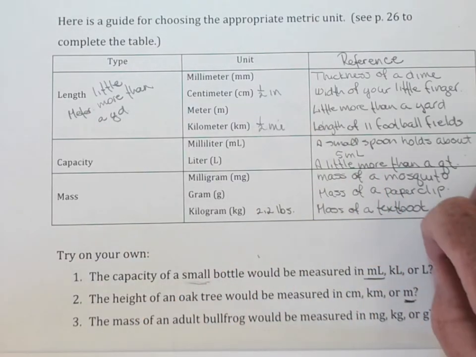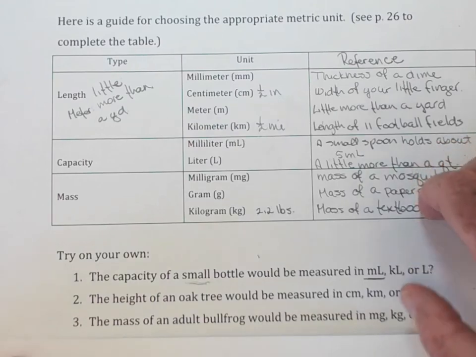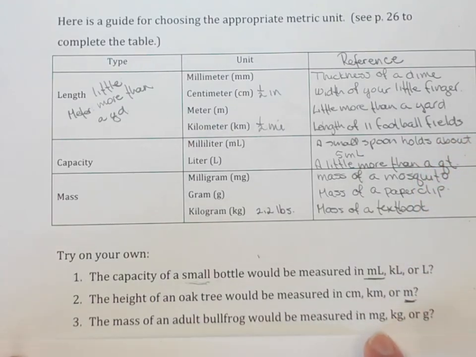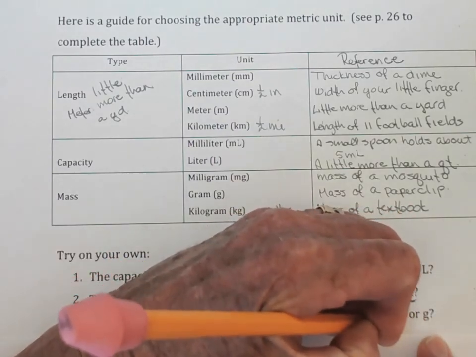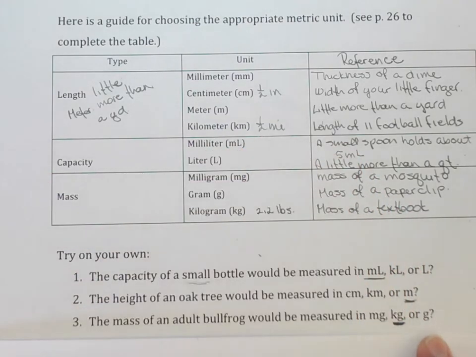And then the last one, the mass of an adult bullfrog. Well, we know a milligram would take a lot of mosquitoes to come up to the weight of a big old bullfrog. Same thing with grams. A gram only weighs about a paper clip, so we're going to say it's a kilogram. Even if it's less than 2 pounds, it's going to be closer to 2 pounds than it is to something else.